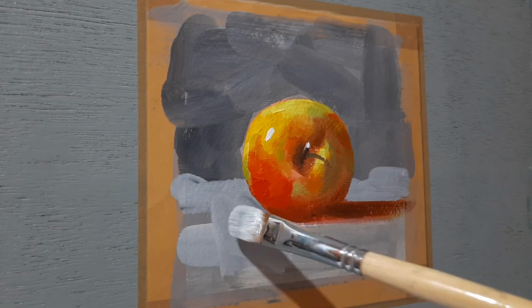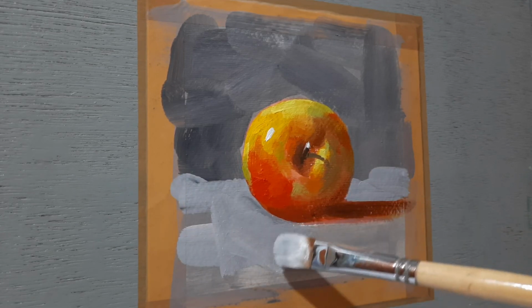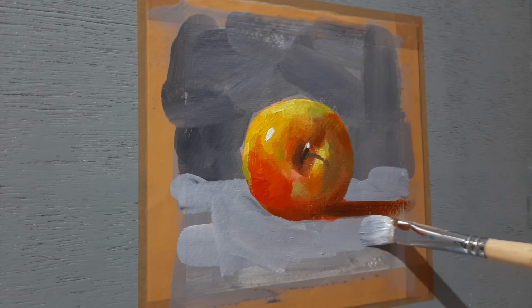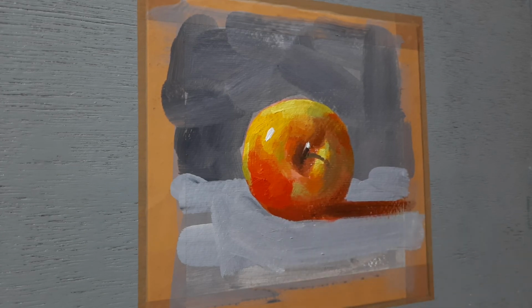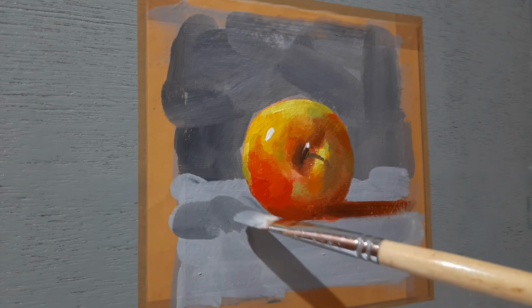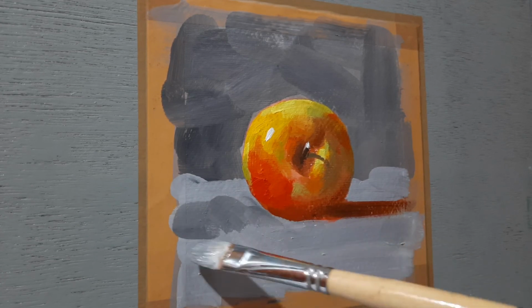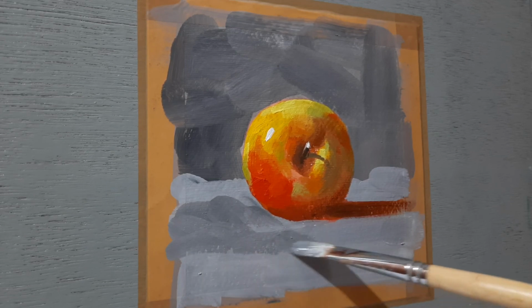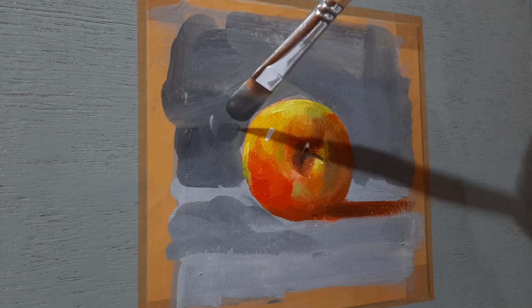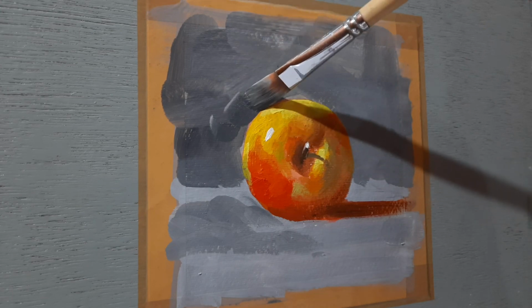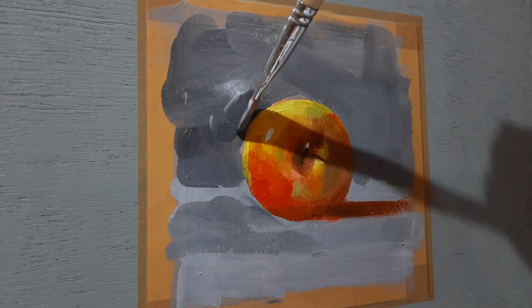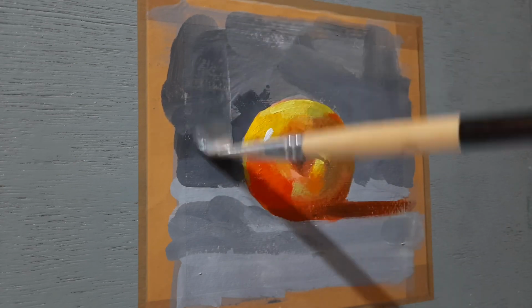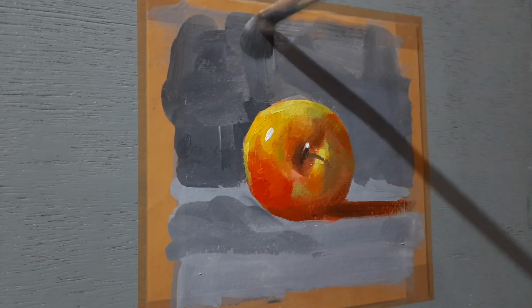Okay, for the foreground area, I'm using a light gray. This should amplify the overall look of the composition, and along with this, some random looking brushwork here and there, just to add some patterns here and there, so it will build up some textural quality. And the apple, that is the main part, it will look even better.